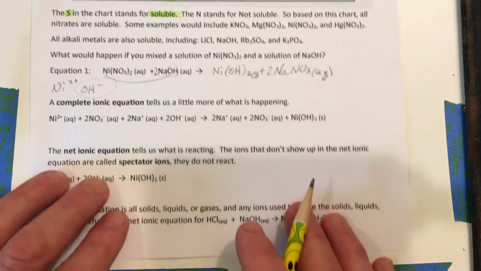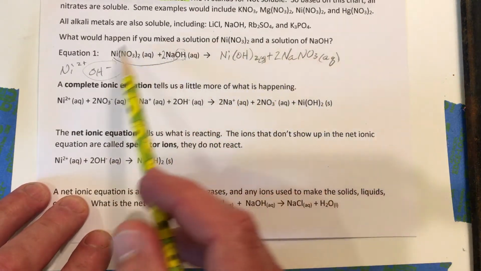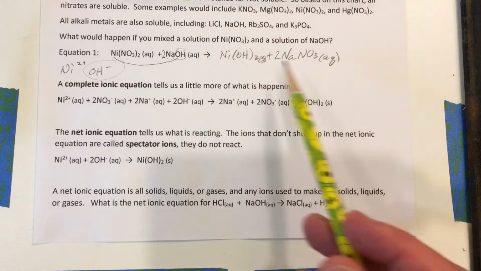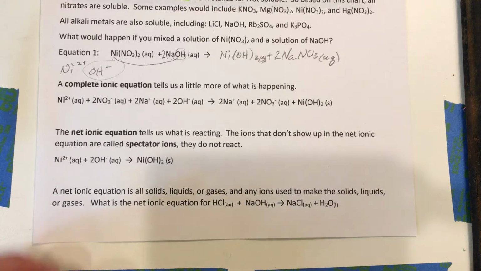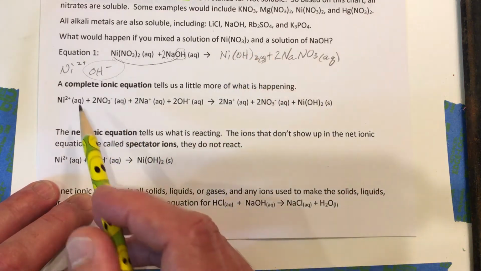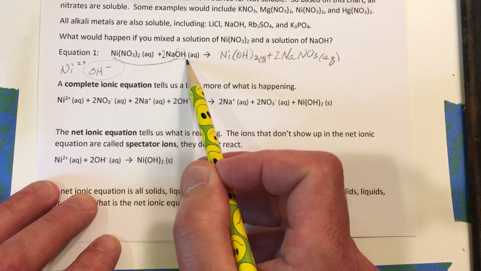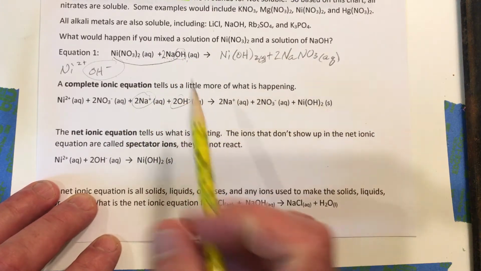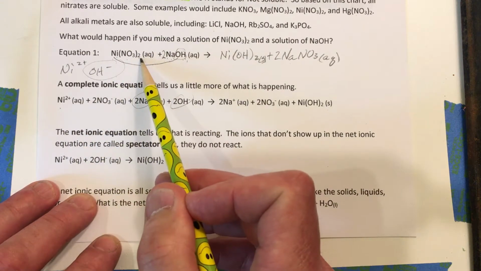The next thing to talk about in your book is complete ionic equations. A complete ionic equation takes an equation like this, a regular equation, and it breaks all the aqueous things into ions, but not the solids, liquids or gases, because they're not ions. They're molecules or an ionic compound anyway. The ions are stuck together here. So if I take the sodium hydroxide and I break it apart, I get 2 sodiums and 2 hydroxides, and the nickel and nitrate, I get a nickel and I get 2 nitrates.